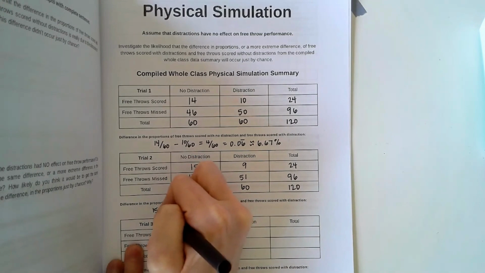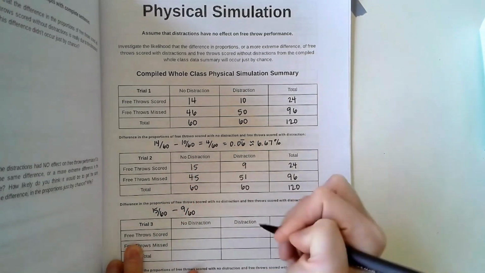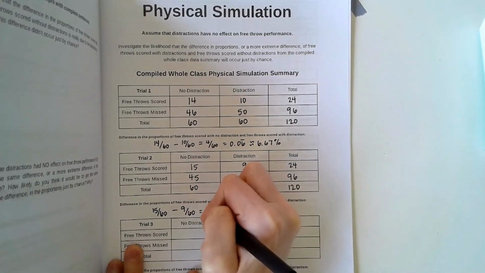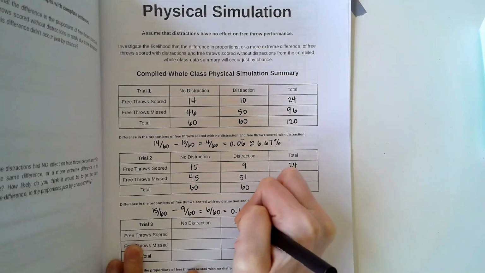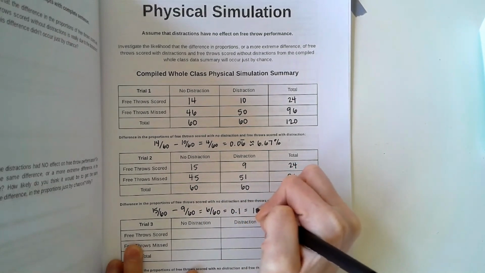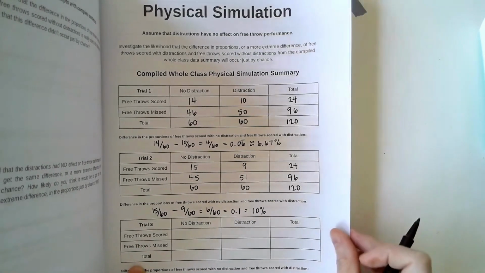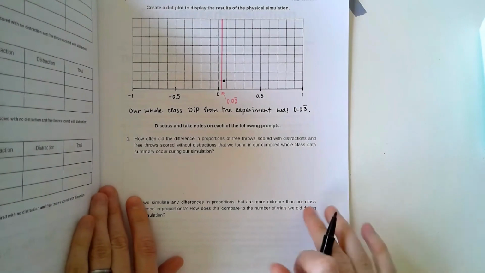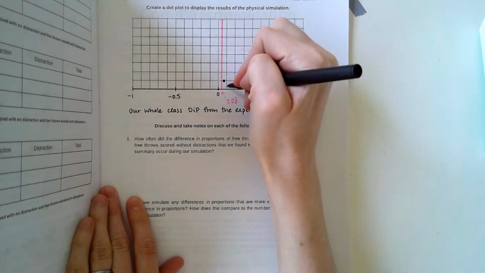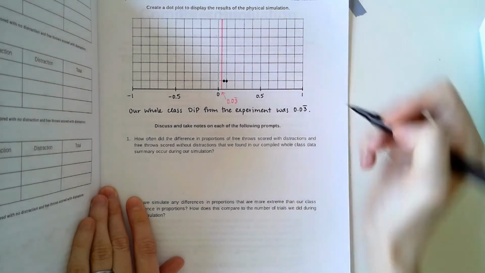The simulated difference in proportions for trial 2 is 10%. Here, I'm plotting 10% on the dot plot to represent the simulated difference in proportions from trial 2.